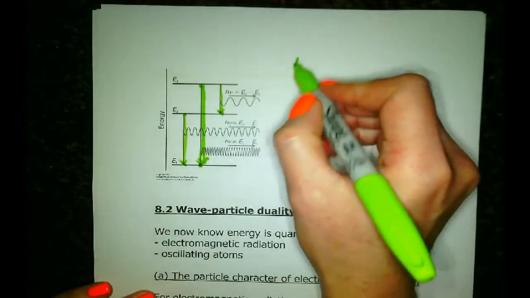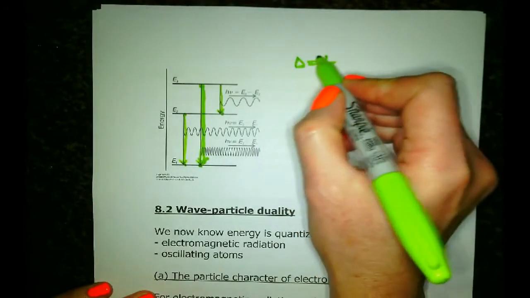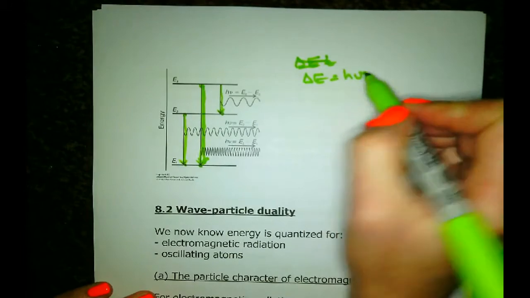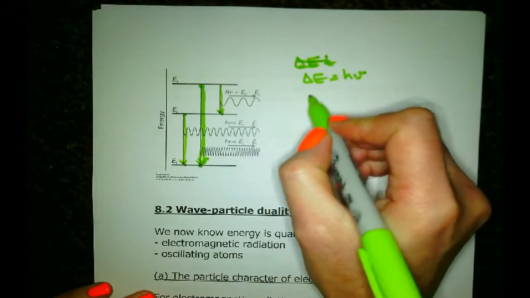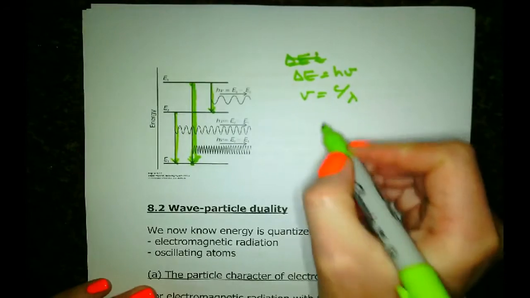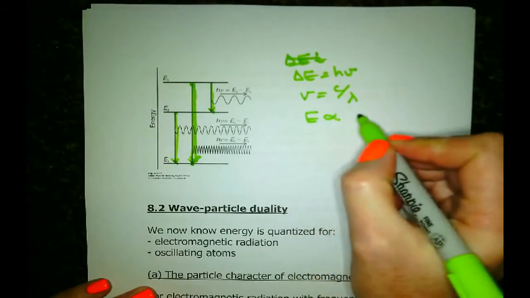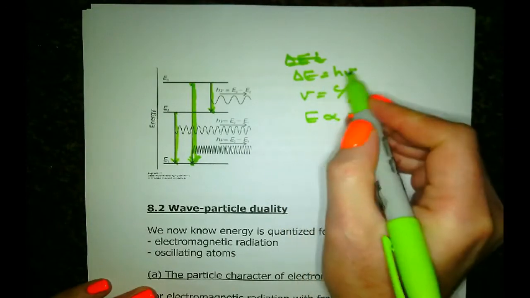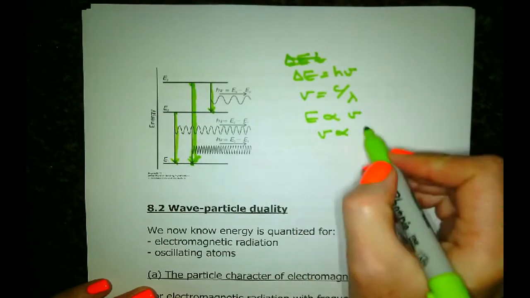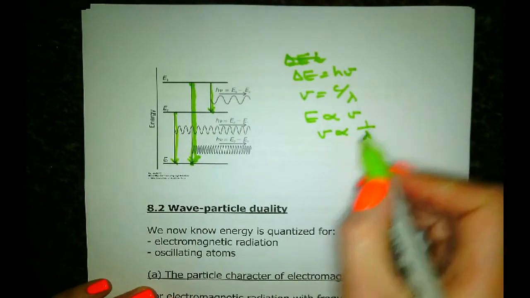So remember delta E is h nu. Nu is c over lambda. This is all in your data sheet. So energy is directly proportional to frequency. Frequency is directly proportional to 1 over lambda.